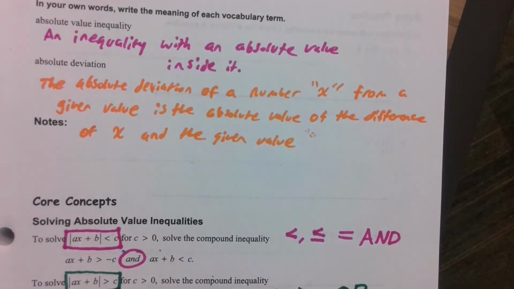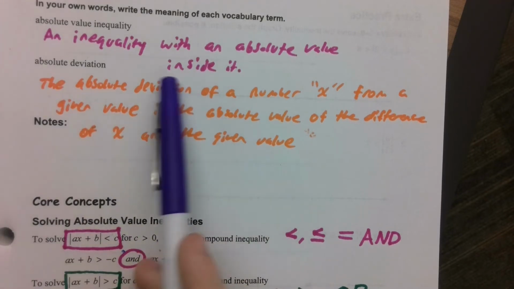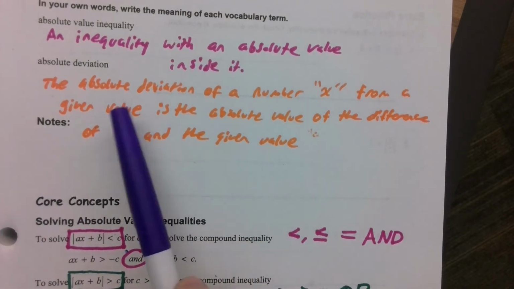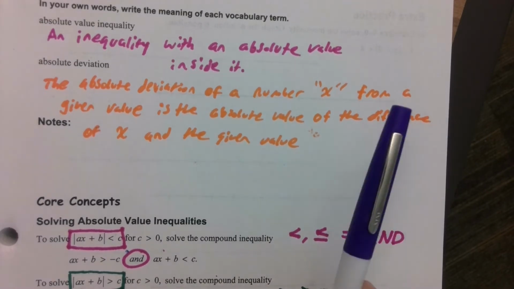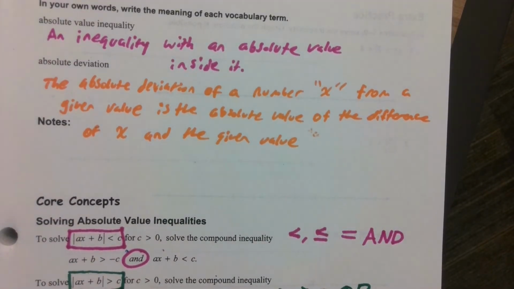Now, today we're going to be talking a little bit about absolute deviation. And absolute deviation is interesting to say the least. Last time, we talked about how the absolute deviation of a number, x, from a given value, is the absolute value of the difference of x and the given value. Wow, that's a lot of words. Well, what does this mean? It means the following.